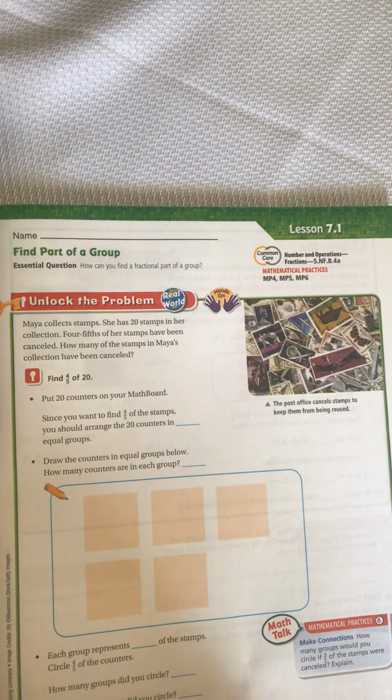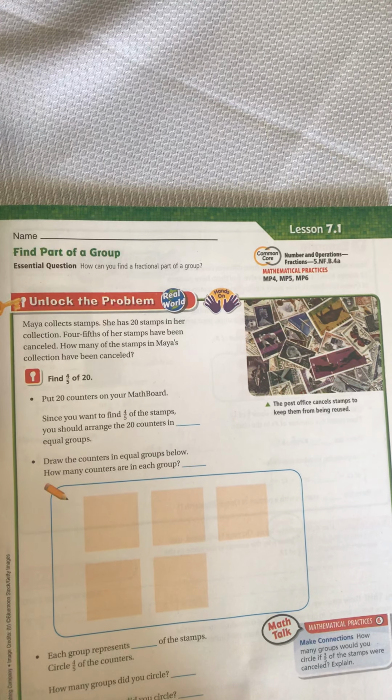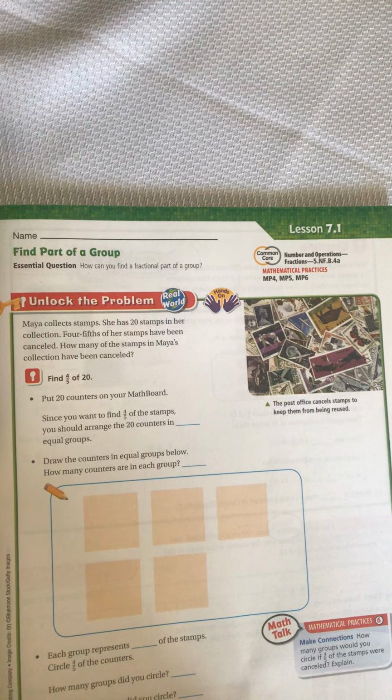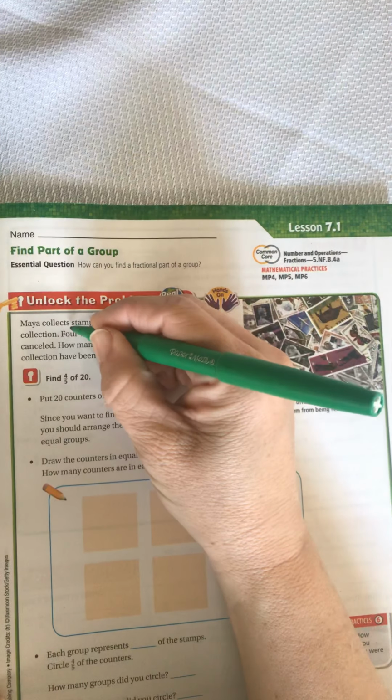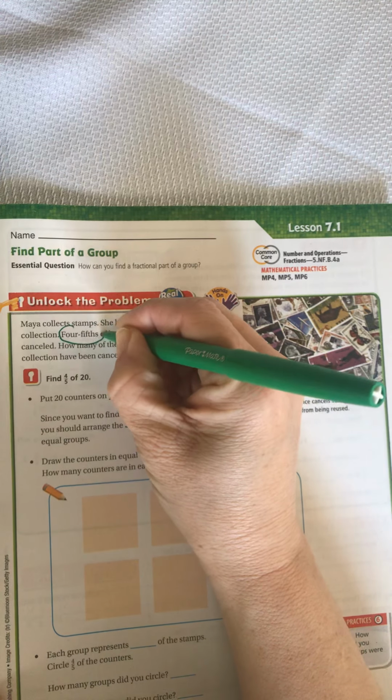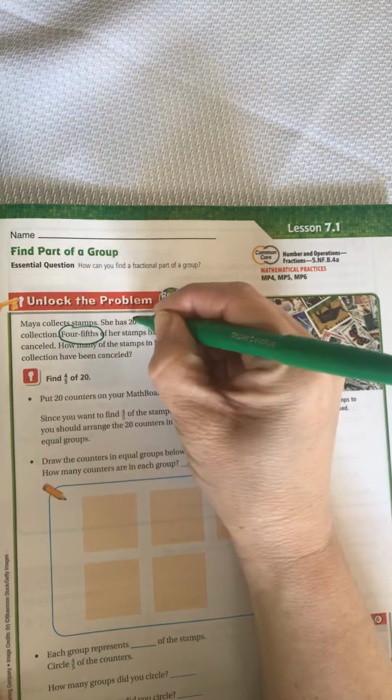Unlock the problem. Maya collects stamps. She has 20 stamps in her collection. 4/5 of her stamps have been canceled. How many of the stamps in Maya's collection have been canceled? Okay, so what we need to do is find what 4/5 of 20 is.